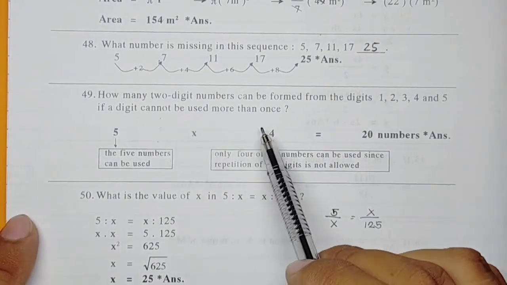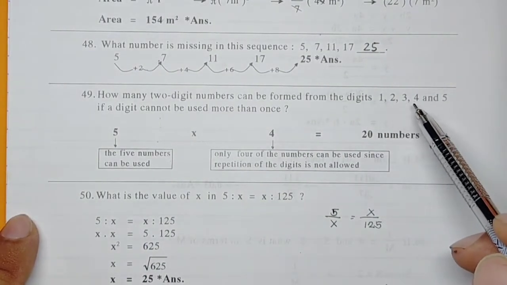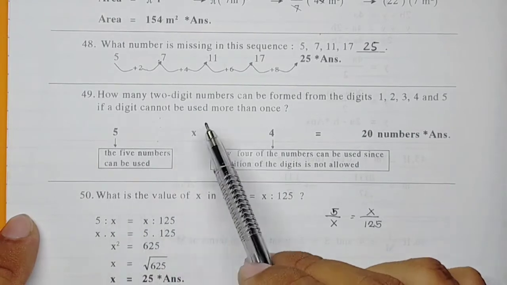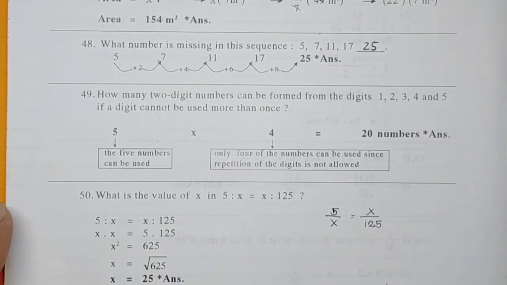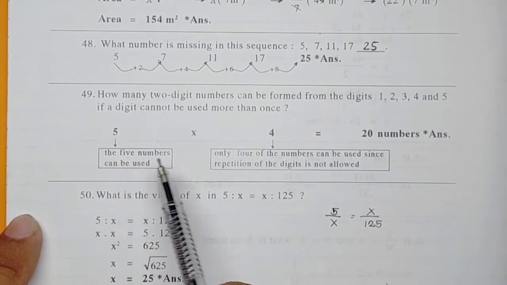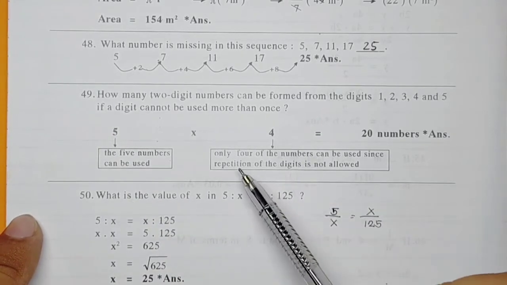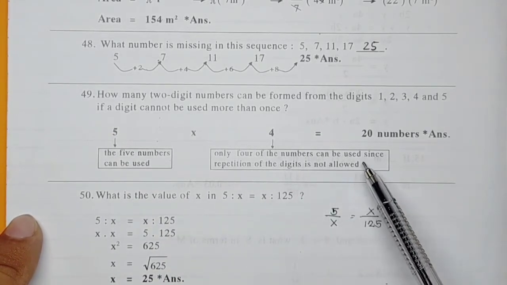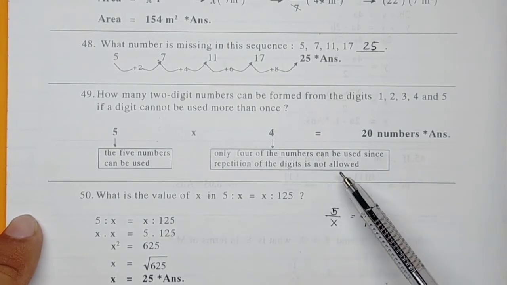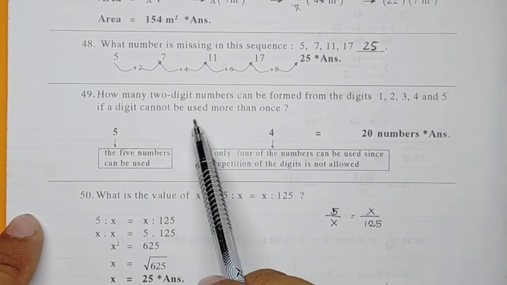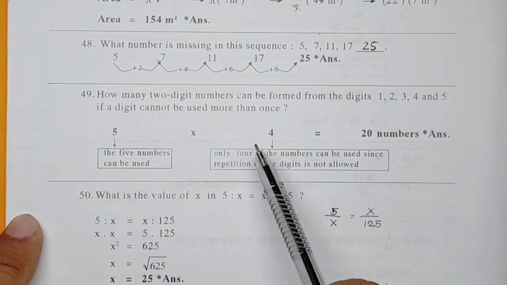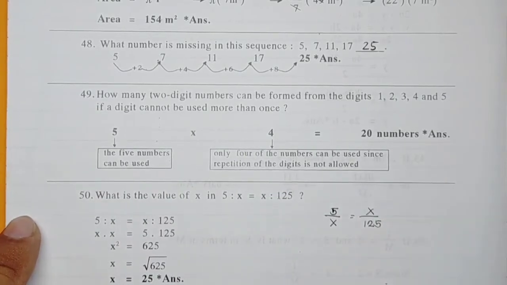How many 2-digit numbers can be formed from the digits 1, 2, 3, 4, and 5 if a digit cannot be used more than once? So 5 times 4. The 5 numbers can be used for the first digit, times 4, since only 4 of the numbers can be used for the second digit because repetition of the digit is not allowed. It says here, cannot be used more than once. Therefore, 5 times 4 equals 20 numbers.